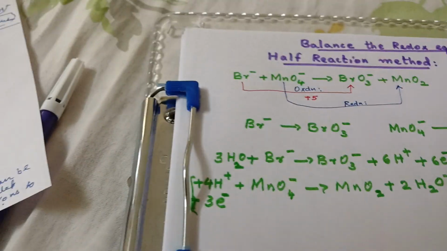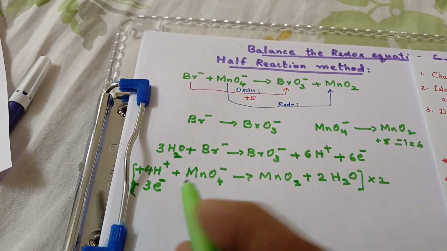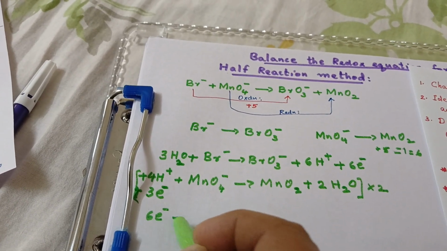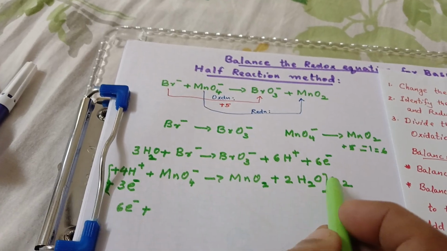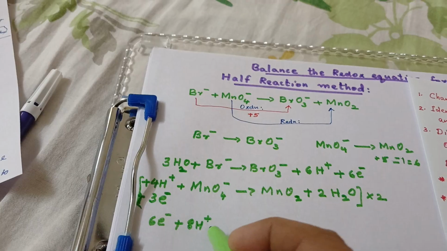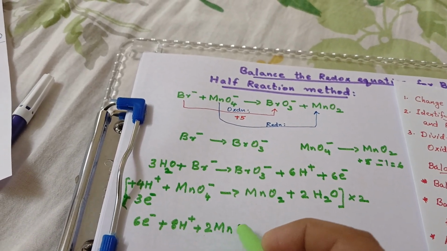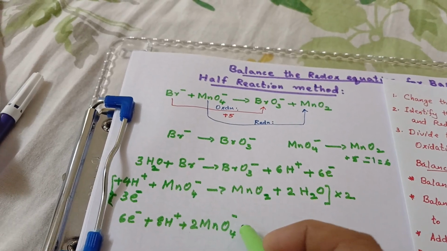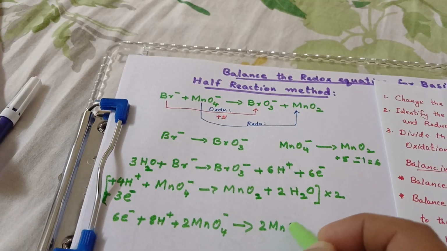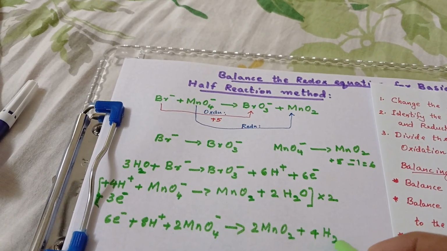Let us do that. On multiplying, we can write 3 electrons multiplied by 2 will give us 6 e minus plus 4 into 2, 8 H plus, 2 MnO4 minus giving 2 MnO2 plus 4 H2O.